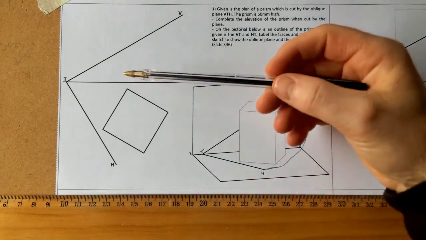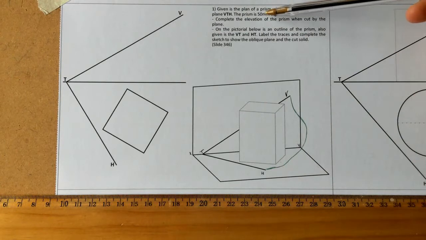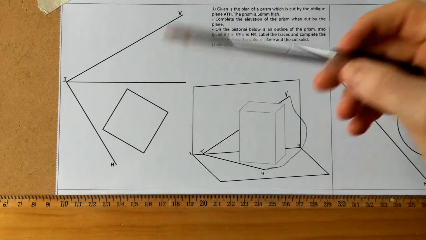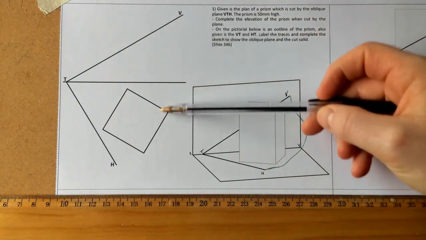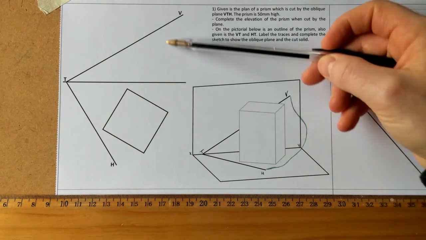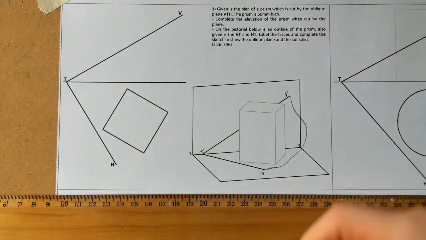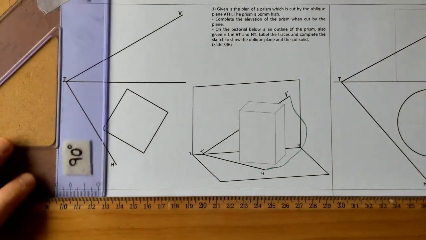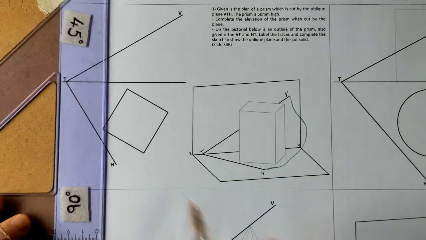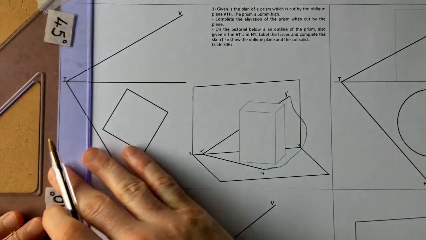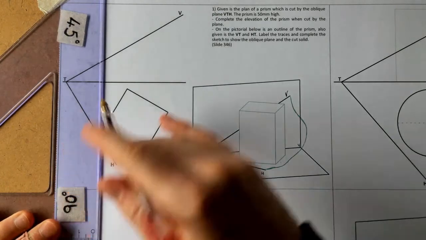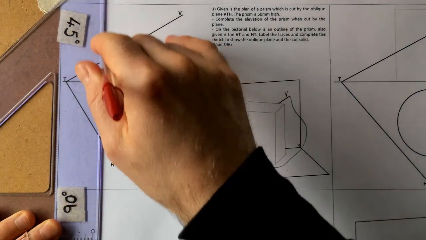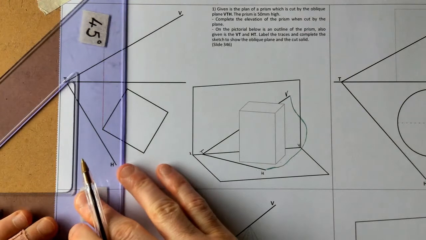Now we have an oblique plane that is cutting through a prism that is 50 millimeters high. So what we're going to do is draw in that prism in construction lines at a height of 50 millimeters, and then find the points at which it is cut. We're going to start off by projecting my lines up to the vertical plane. So for the elevation, I'm going to project this one up, goes up about 50 millimeters. My red lines here are my construction lines.